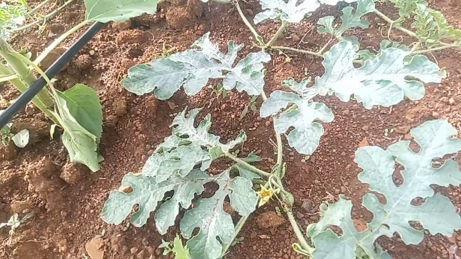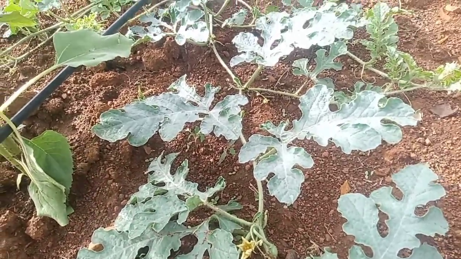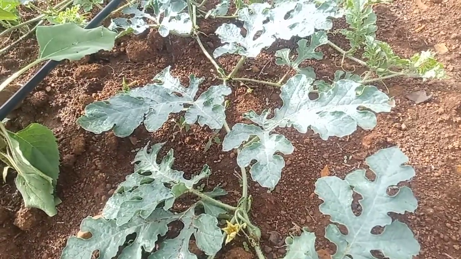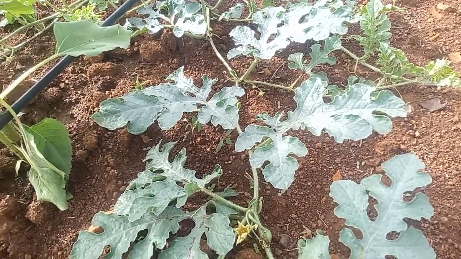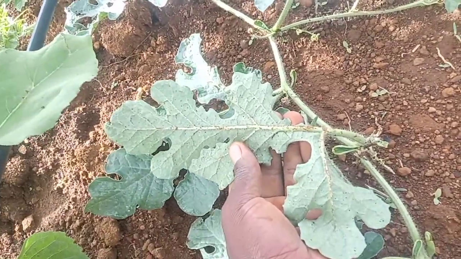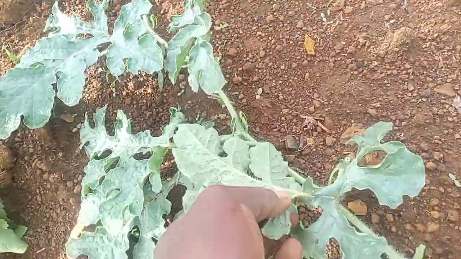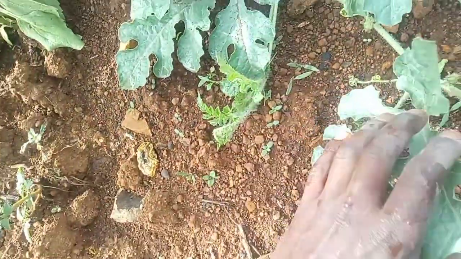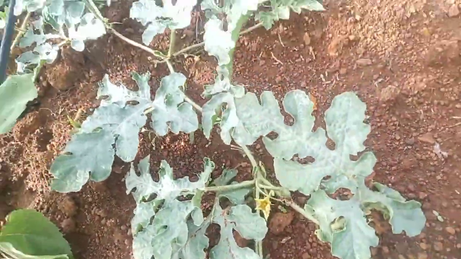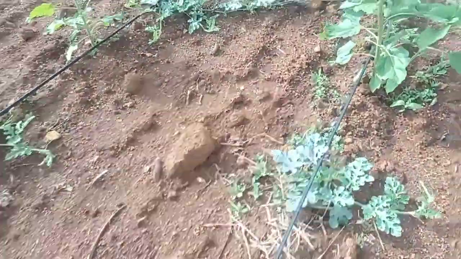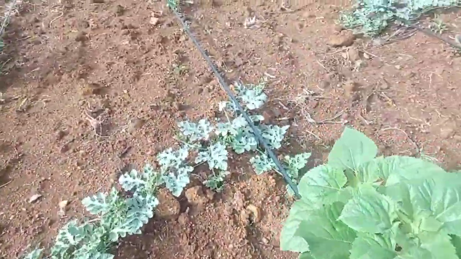The other pest that we are very keen on when dealing with watermelon is the red spider mite. You will find them underneath the leaves. The red spider mite will always hide beneath the leaf. So that's another pest that I'm going to work on.